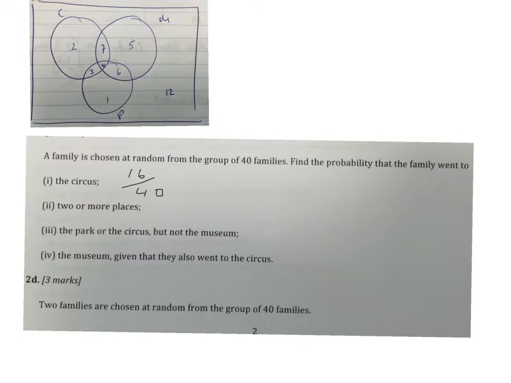The next question asks us the probability that a family went to 2 or more places. Well, 2 or more places is everything in the intersecting area. So we've got circus and museum, the museum and the park, the circus and the park, but it says clearly 2 or more places, so therefore we also need to consider the people that went to all 3. Again, we know it's out of 40 people because there were 40 people in total, and if we add 7 and 3, 4 and 6, we're going to get 20 out of 40, which again we can simplify down.